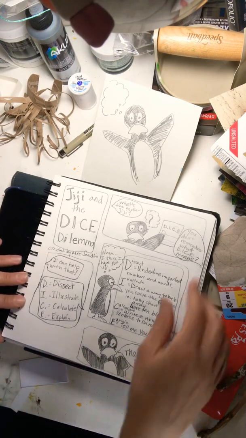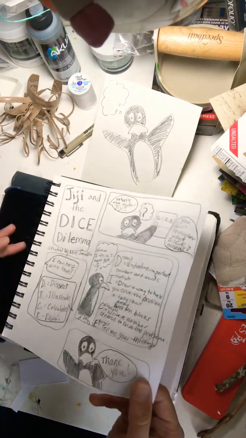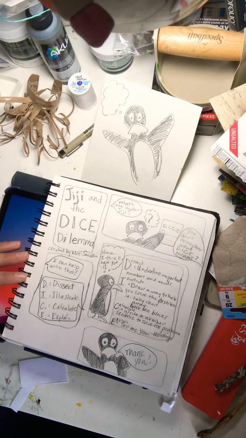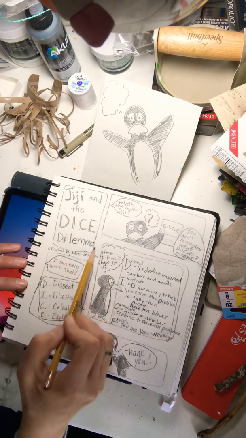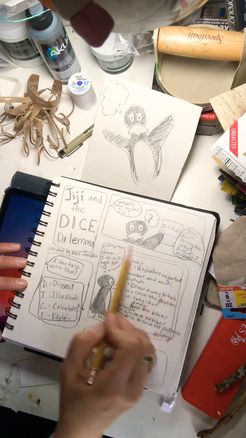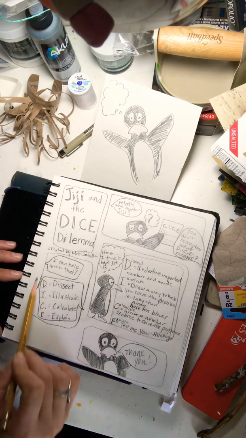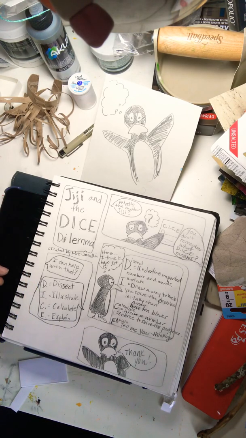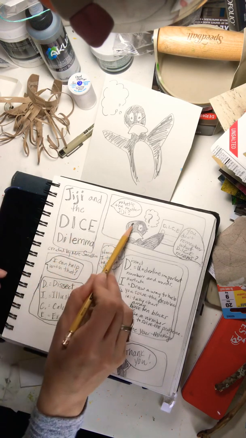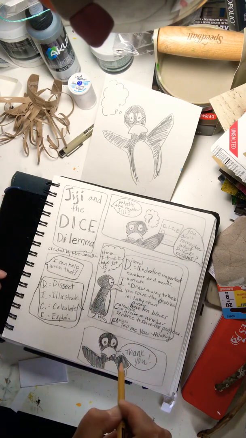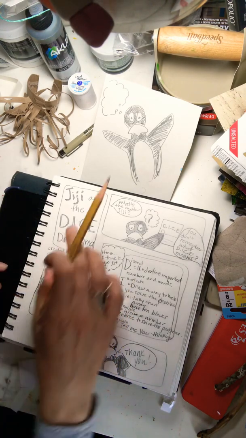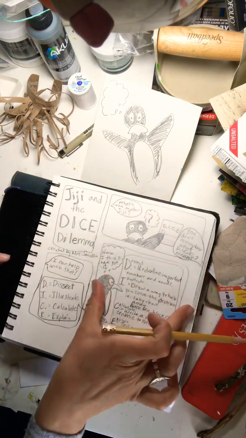So you can see I just have it right here in my sketchbook. And how I started was first planning out how many cells I was going to need for the entire comic. So what I mean by cell is each part of the math problem you are going to solve is going to need its own little square.